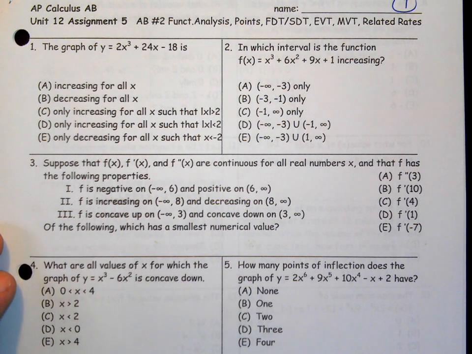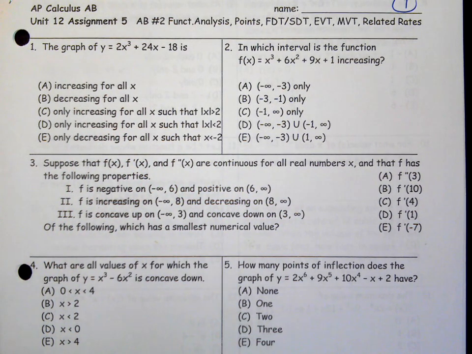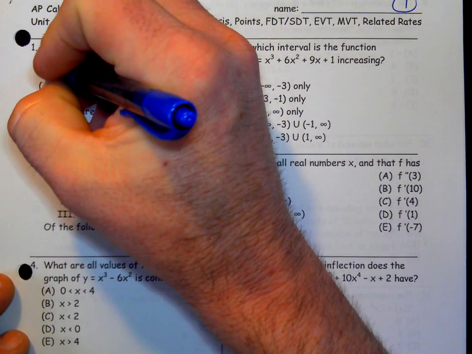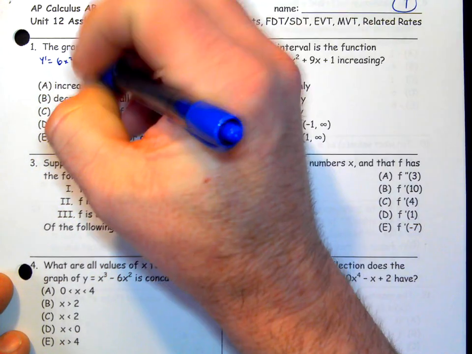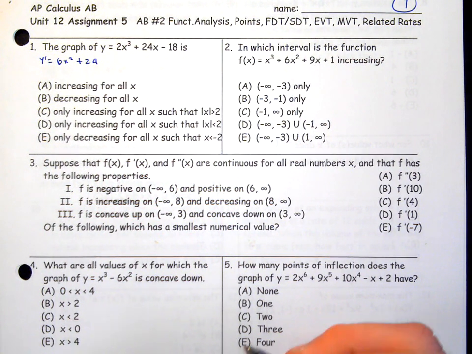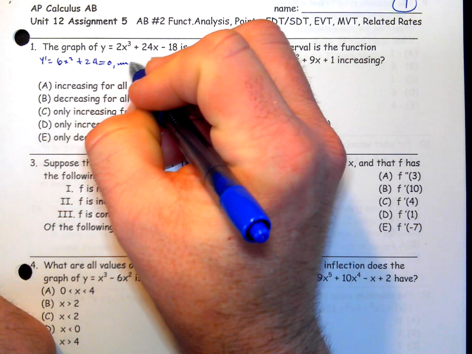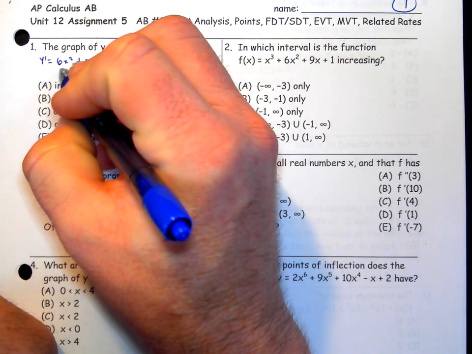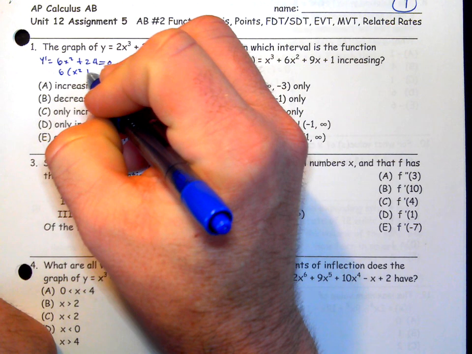So on the first one, it's asking about increasing, decreasing, and so forth. So that has to do with derivatives being positive or negative. And so you're going to want to find the derivative, which this one isn't too bad. And then you want to find critical points. So you want to set it equal to 0 or undefined, and factor it or whatever works.